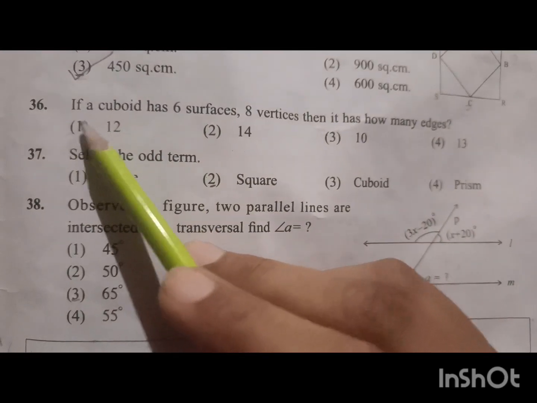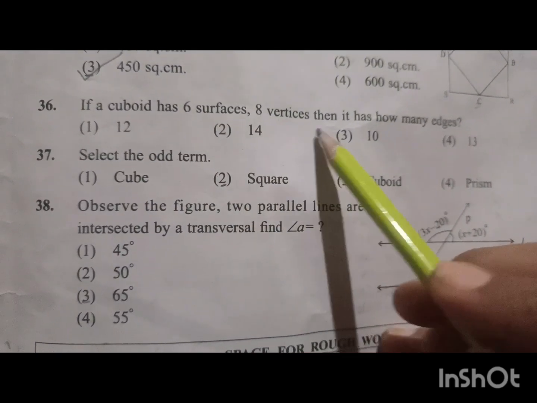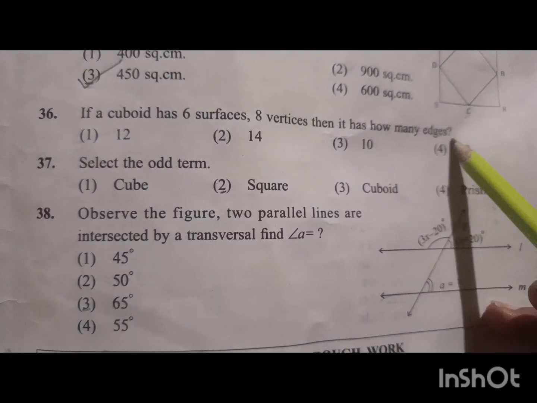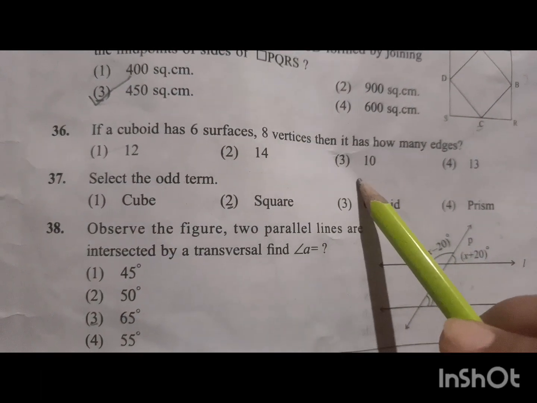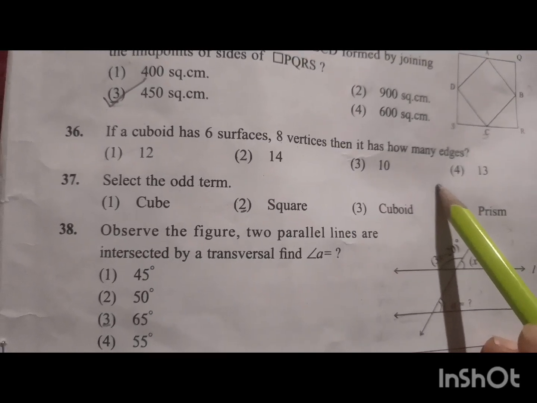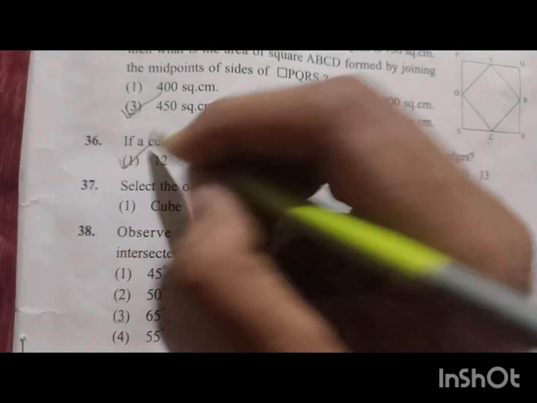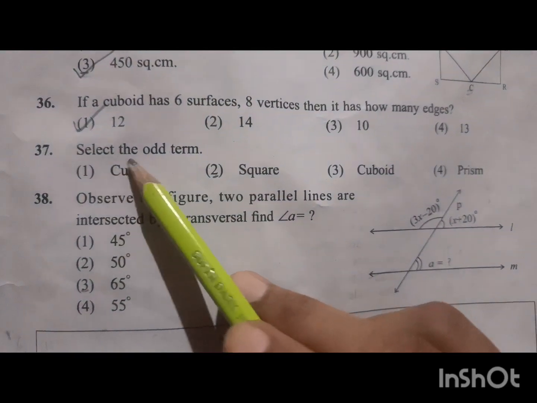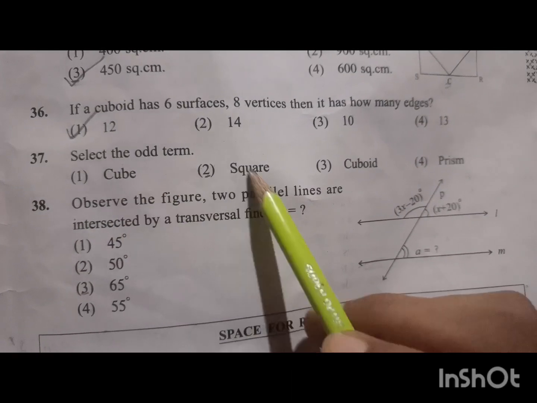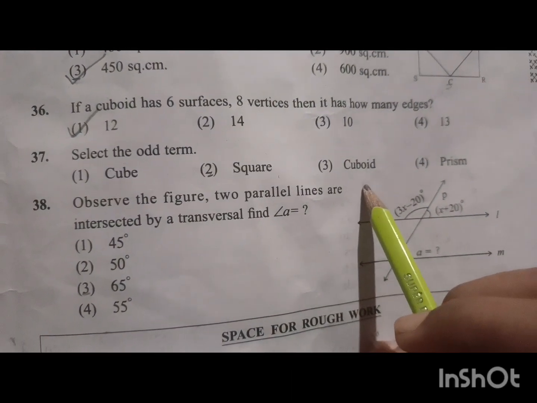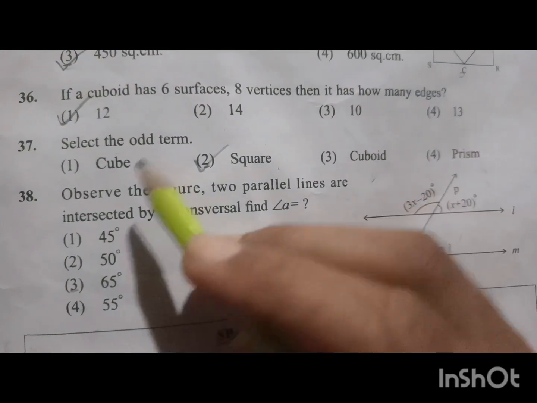Question number 36. If a cuboid has 6 surfaces, 8 vertices, then it has how many edges? Option number 1 12, option number 2 14, option number 3 10, and option number 4 13. Option number 1 is the correct answer. Now 37th question. Select the odd term. First one cube, second square, third one cuboid, and fourth one prism. Option number 2 is the correct answer.